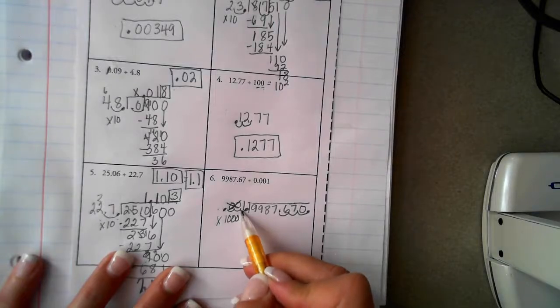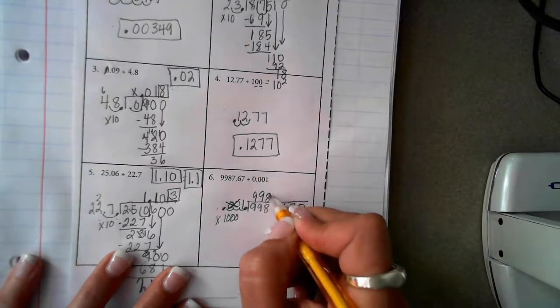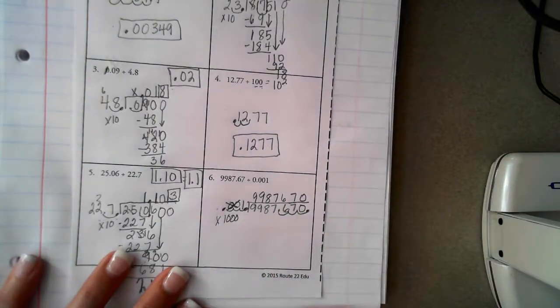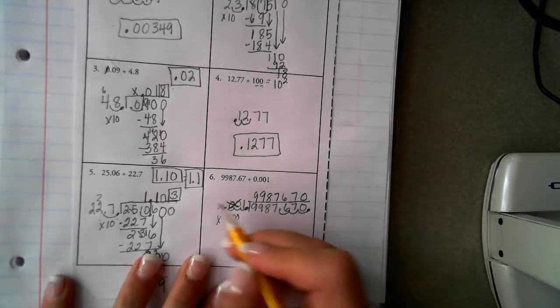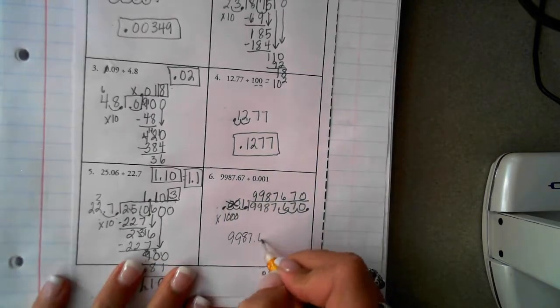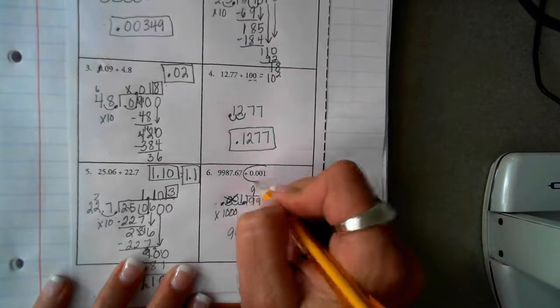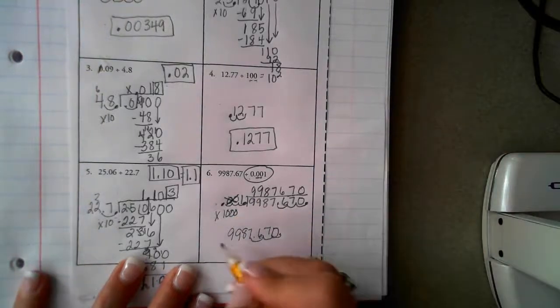Look at that. 1 into 9 is 9. 1 into 9 is 9. 8, 7, 6, 7, 0. So basically, we're just moving the decimal over. Excuse me. 6, 7, 1, 2, 3. And how many zeros did I have? 1, 2. Our answer.